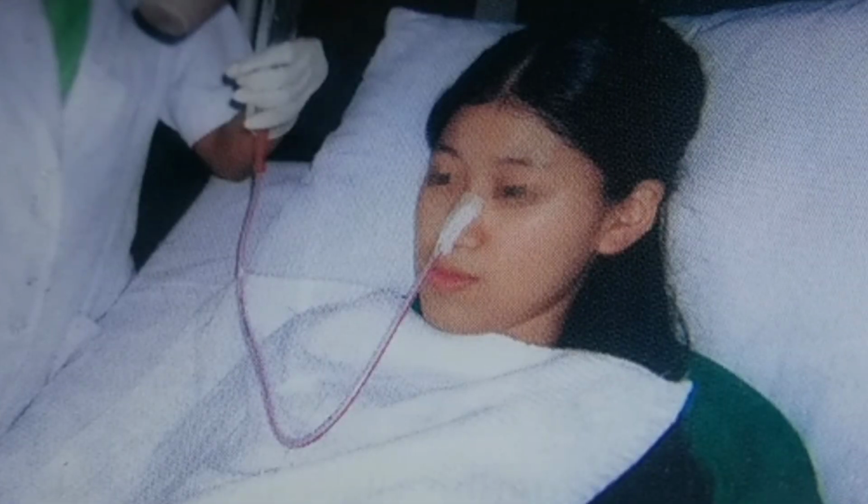So what is the procedure? Identify the patient and explain the procedure to the patient. If the patient is conscious, we have to explain the procedure to the patient. Why we have to explain: we have to reduce the patient's anxiety and ensure the patient's cooperation.